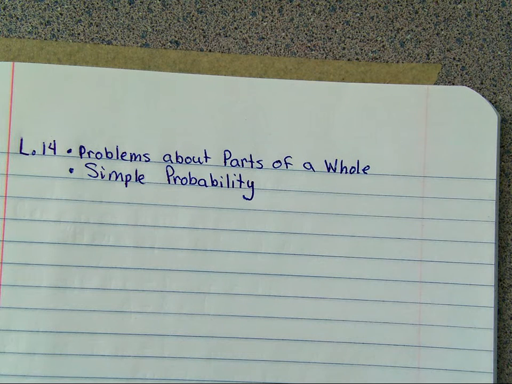Today's lesson we are talking about parts of a whole and some simple probability.